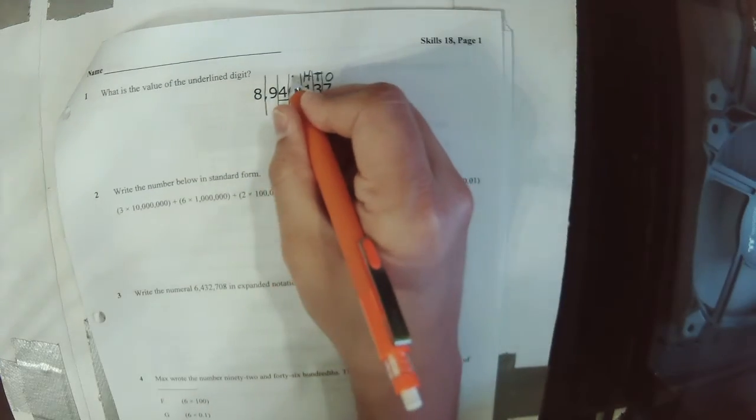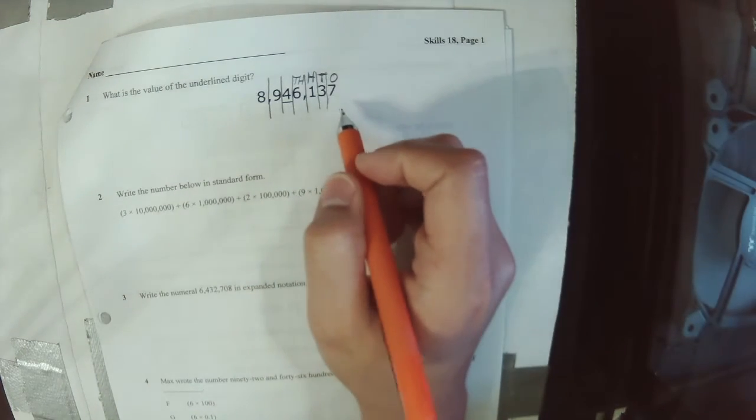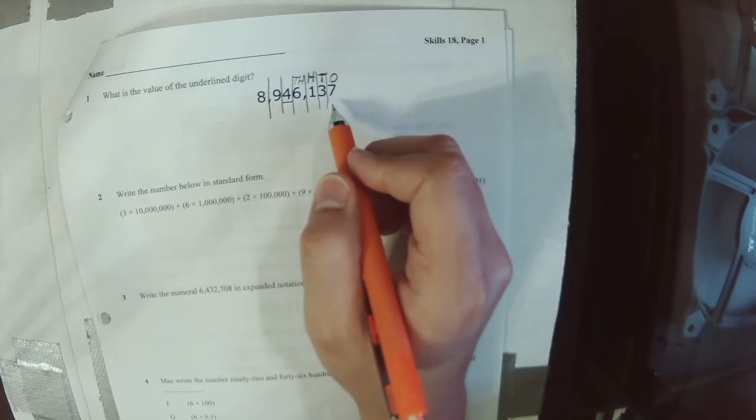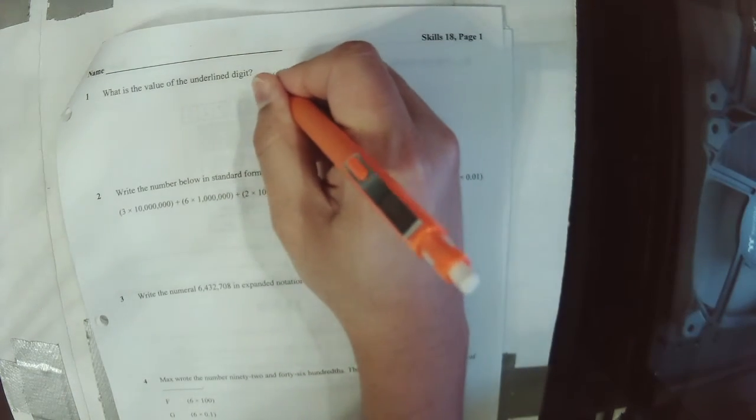Thousands. After the thousands, Ezekiel, what would be the next one? 10,000s. Very good. After the 10,000s, what would come next? Kylie? 100,000.